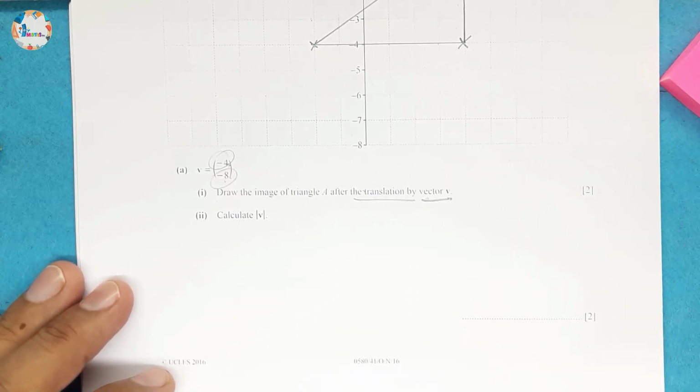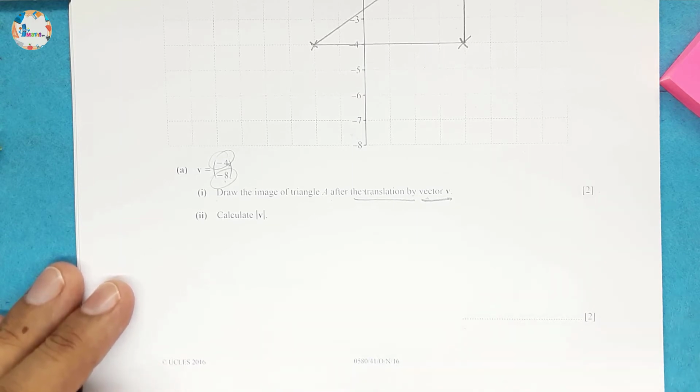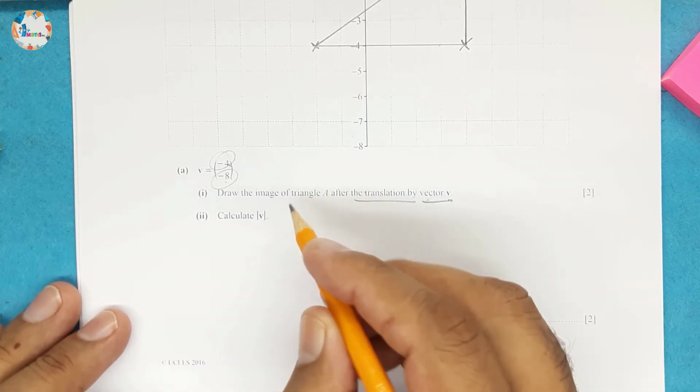Then they are saying calculate the modulus of V. Basically the mod of this one we have to calculate.